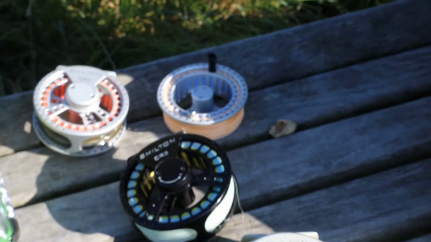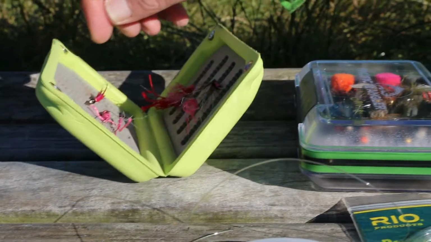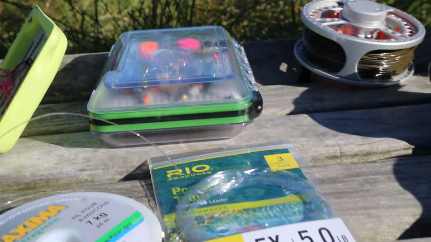Today, I'm going to teach you how to fly fish. I'm going to teach you the basics about fly fishing. I'll show you some rods, some reels, some leaders, some flies, and finally the little knickknacks that you need before you go fly fishing. So down here, I've got 3 rods with me.